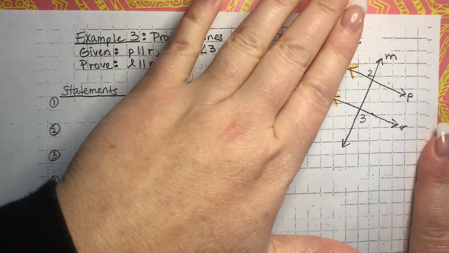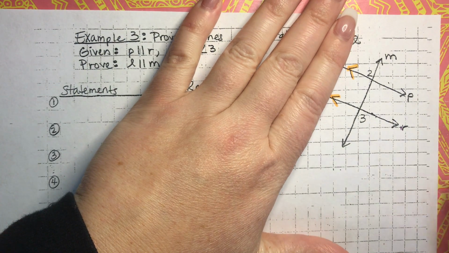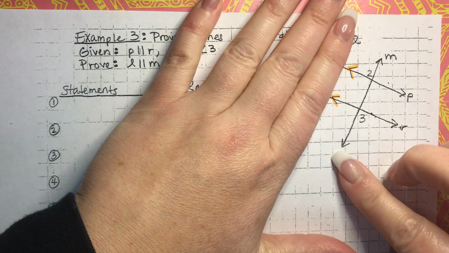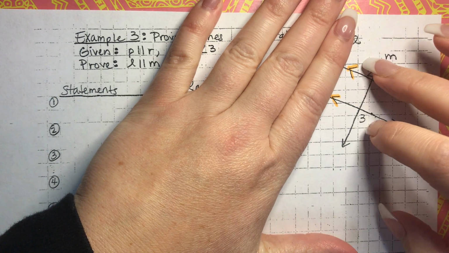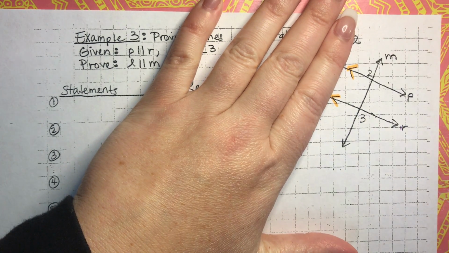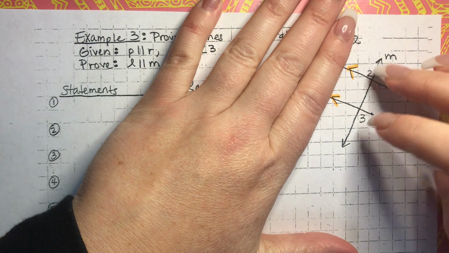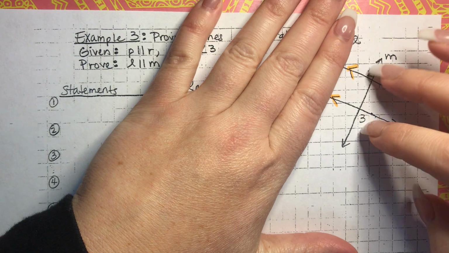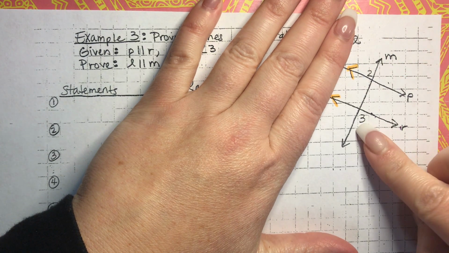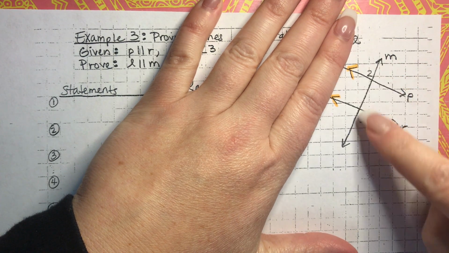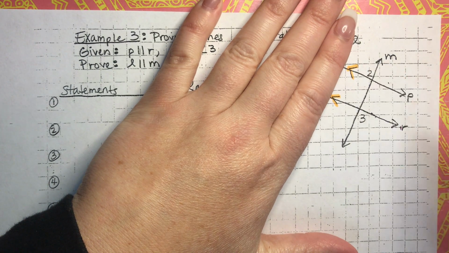However, when I look over here, I have these two lines that are parallel, and then it's cut by this transversal, and then I have two angles. Now, my question is, what are these two angles? Do they have a relationship with each other? And if you see angle 2 and angle 3, they are alternate exterior angles.